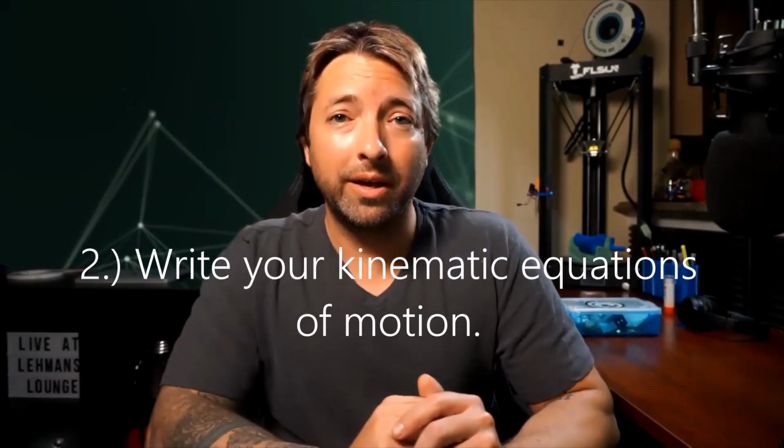Lastly, what we want to write is ultimately, what is this problem asking us to solve? How long was the ball in the air? How long did the car take to stop? What was the velocity just before it hit the ground? How far did it go? How high did it go? Things like that. So we can put a question mark next to the variable that we are ultimately trying to find.